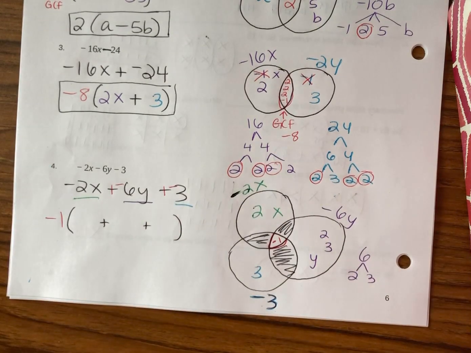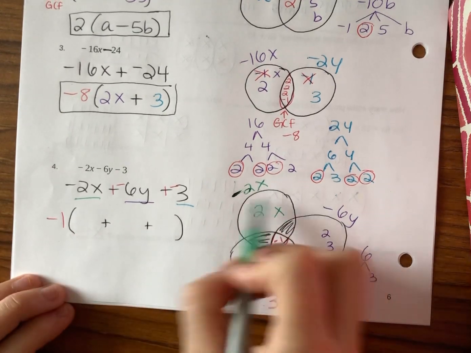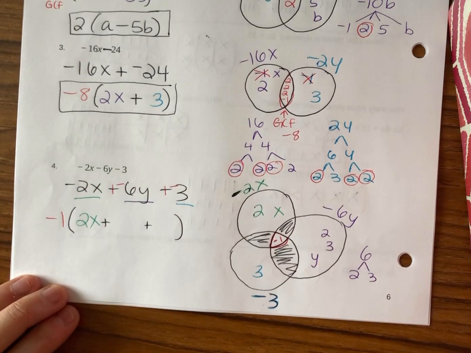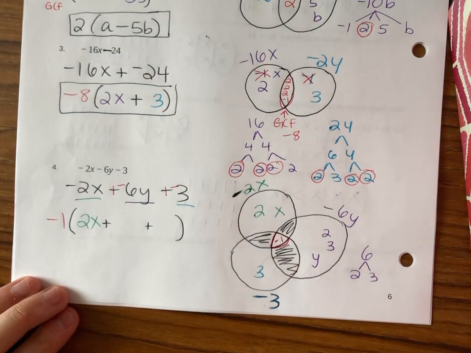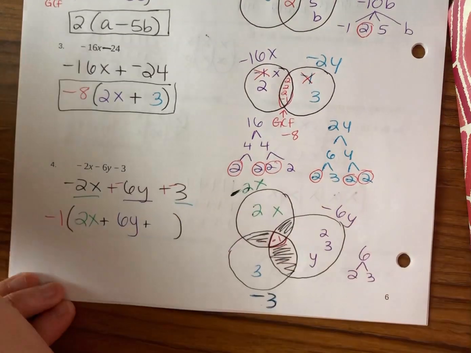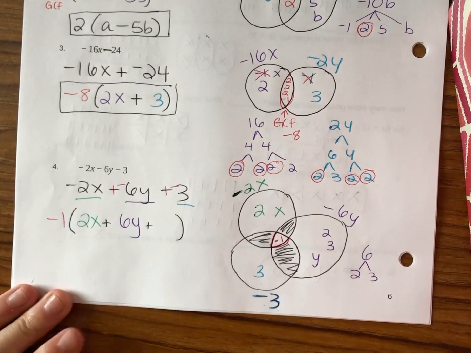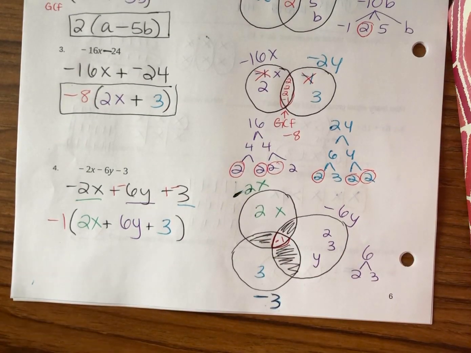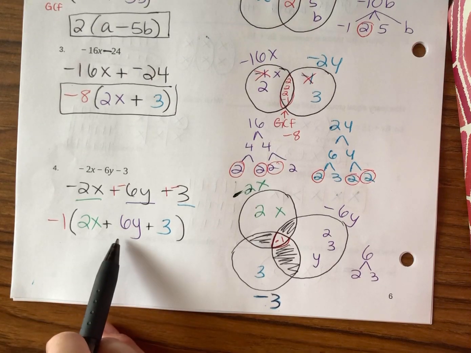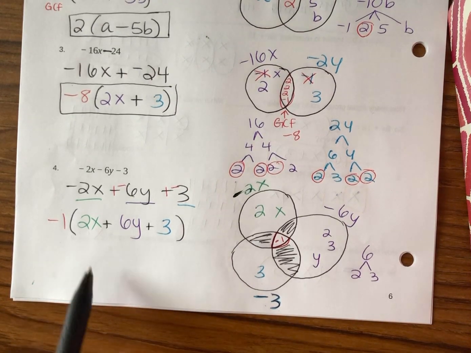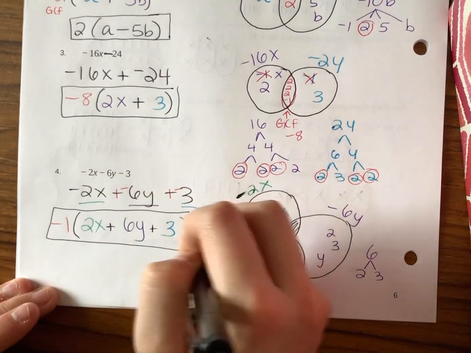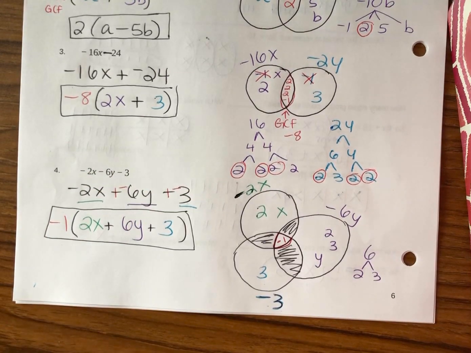When I go to fill this problem back in, if I take -1 out of 2x, I only have 2x left. If I take -1 out of 6y, I have 2 times 3 is 6y left. And if I take -1 out of 3, I have 3. And so completely factored, not much came out, but -1 times 2x plus 6y plus 3 is in fact equivalent to that expression we started with if we had undistributed it. So that is factoring in a nutshell.